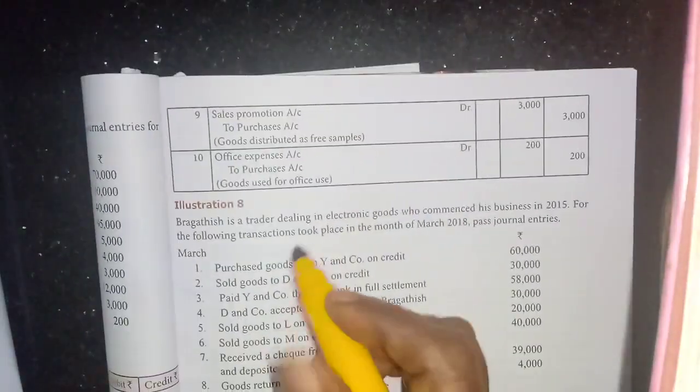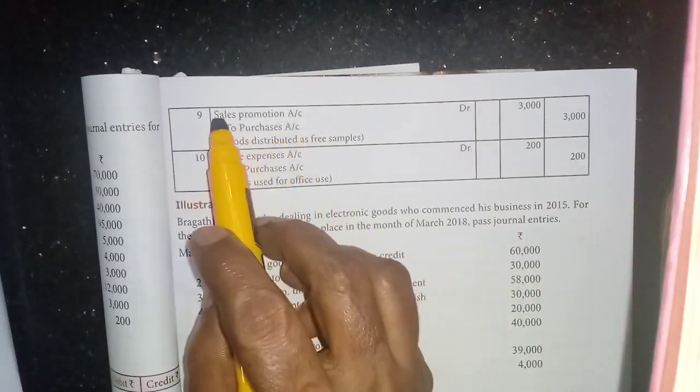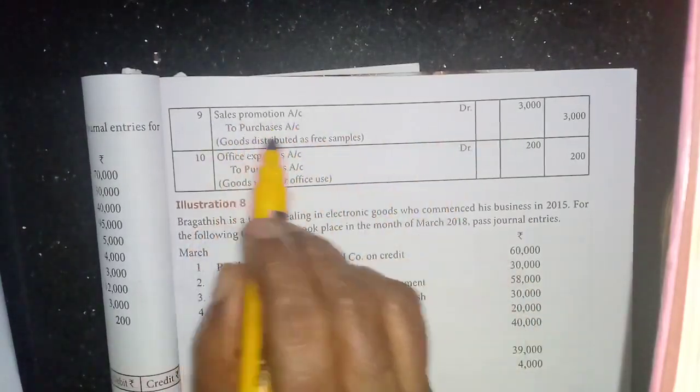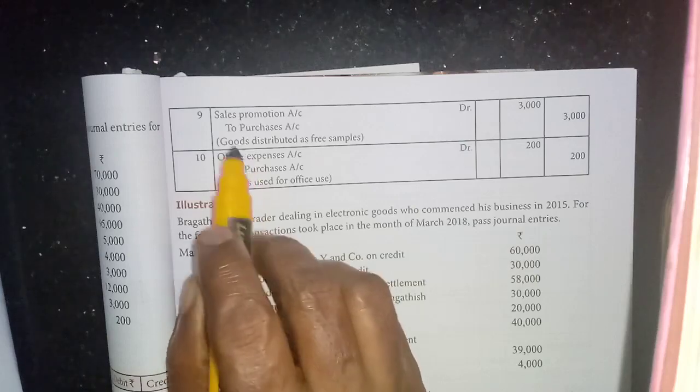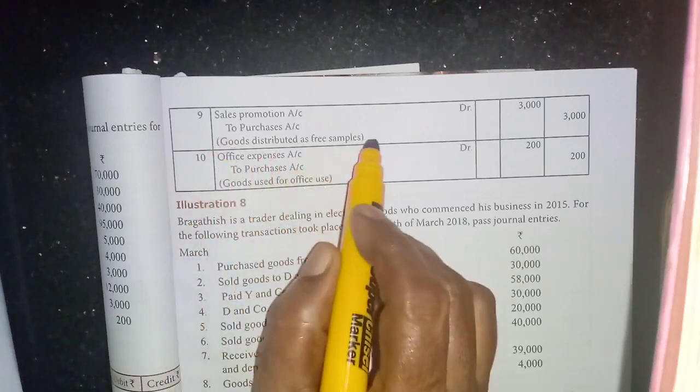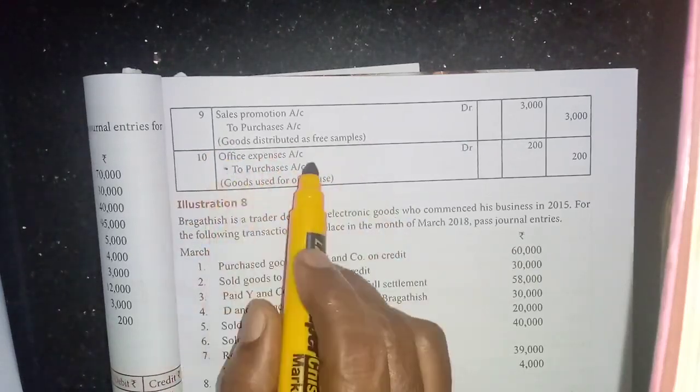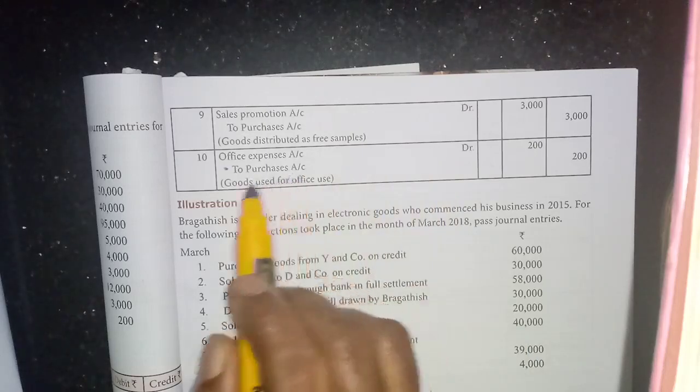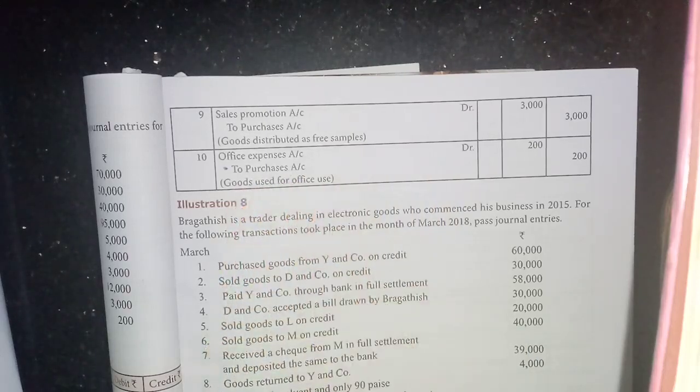Okay, so just you see that two entries. First one, sales promotion account debtor to purchases, goods distributed as free samples, then office expenses account debtor to purchases, goods used for office use.